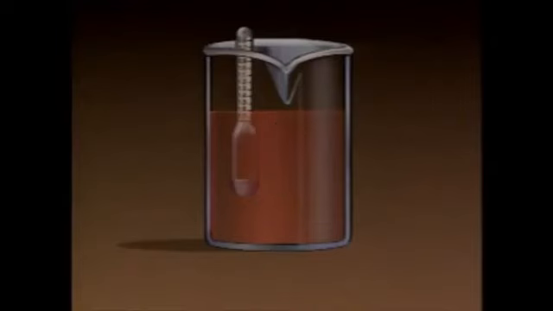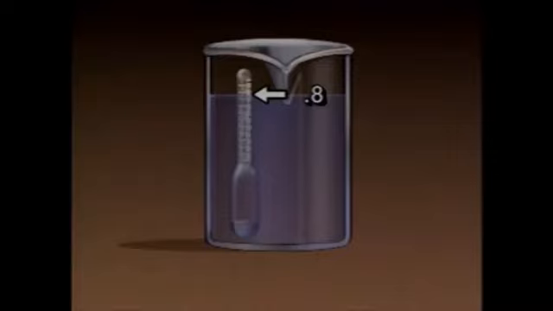For example, this hydrometer floats in a container of acid. This acid is relatively dense, so the hydrometer displaces only a small amount of the liquid and floats near the surface. The hydrometer's scale indicates a specific gravity value of about 1.6. Now, if the acid is replaced with a less dense solution, the hydrometer displaces more of the solution and sinks lower. As a result, the hydrometer's scale indicates a lower specific gravity value.